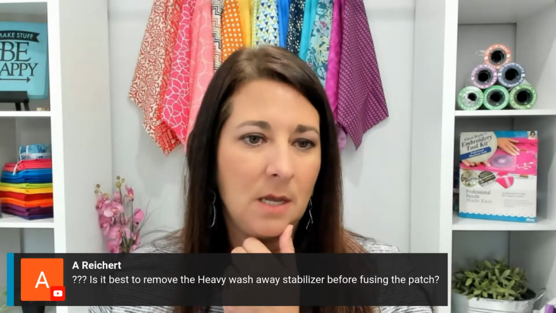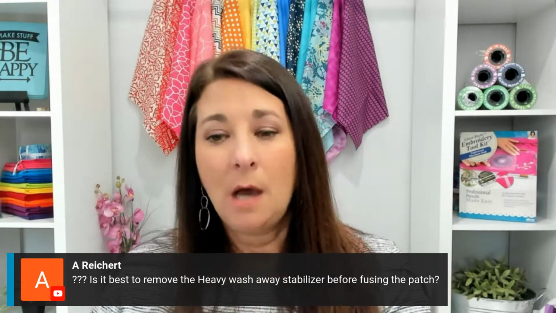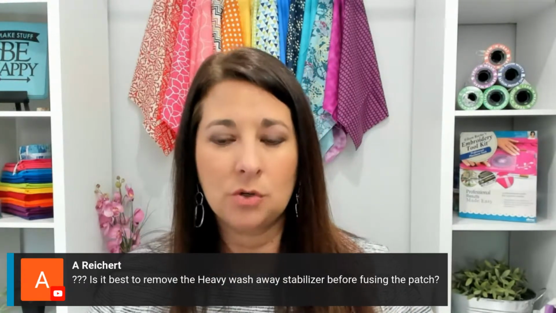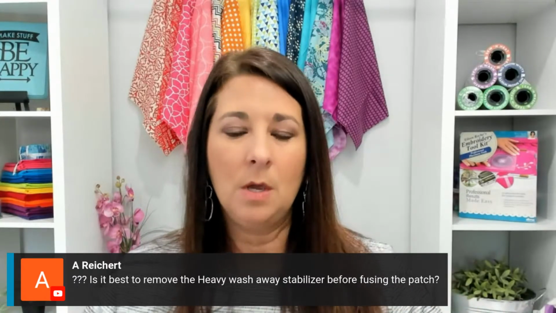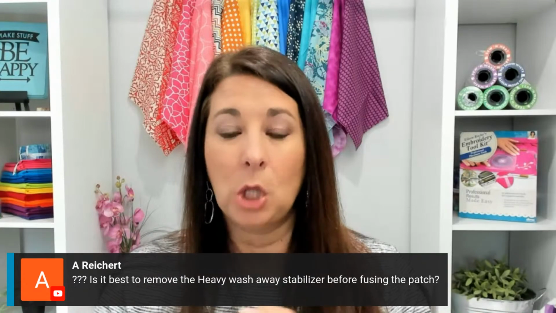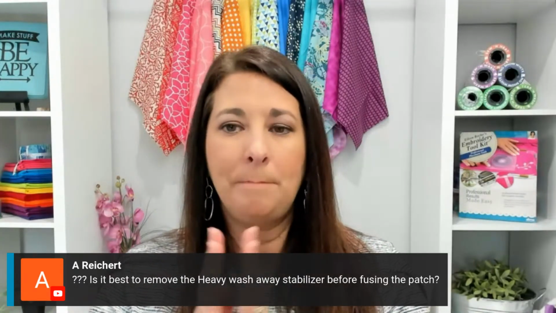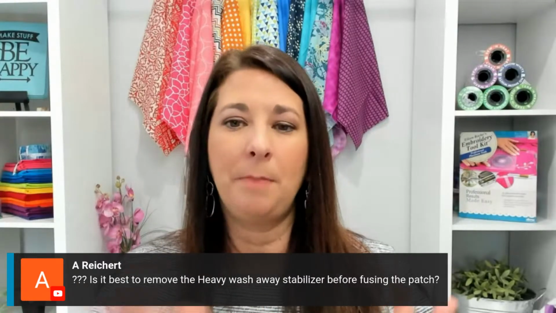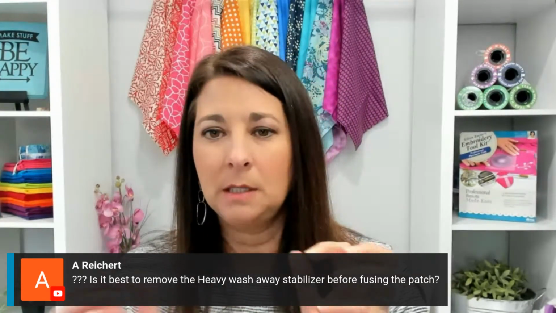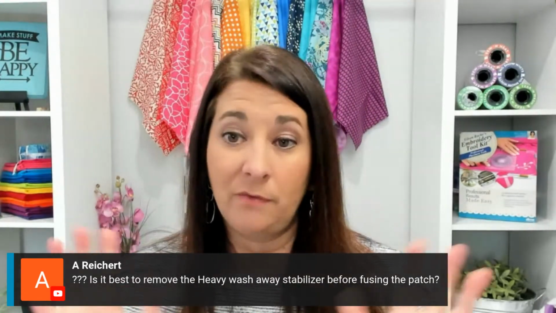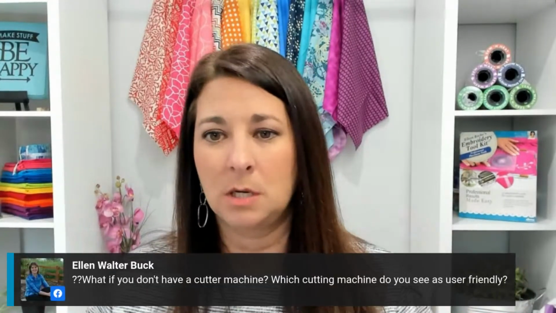So A. Reichert says, is it best to remove the heavy wash away stabilizer before fusing the patch? Yes, once you're done, most likely, depending on your patch, a lot of that water soluble will be trapped in the stitches. But if you have any large areas of that water soluble, I do peel them away just because I want that bond of the fusible to be bonded to the back of the patch and not be bonded to the water soluble. But a little bit actually doesn't seem to affect it. I've fused over the things that are hard to get out or those small areas. So that's a really good question too.